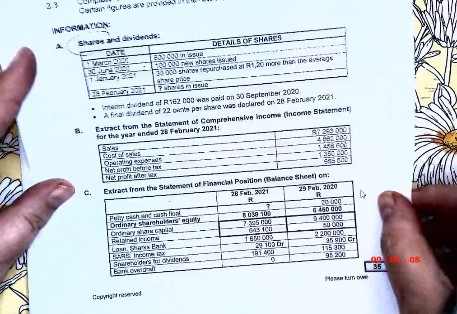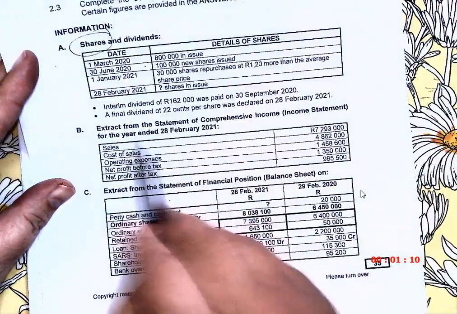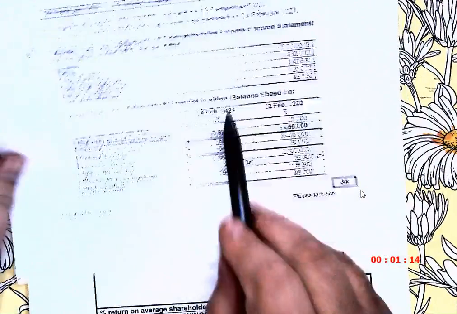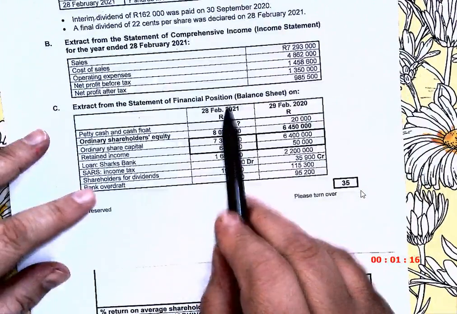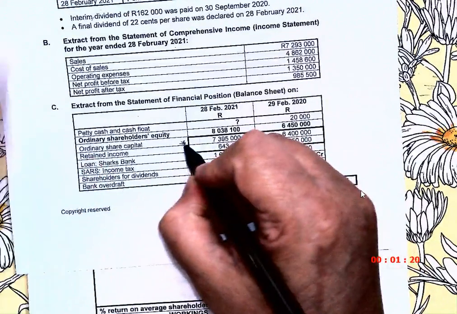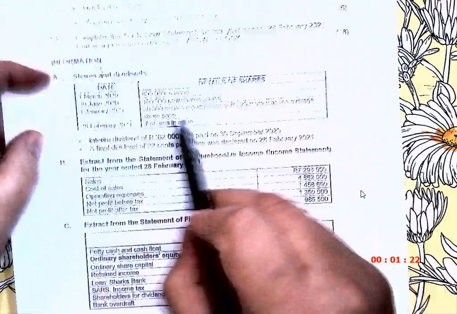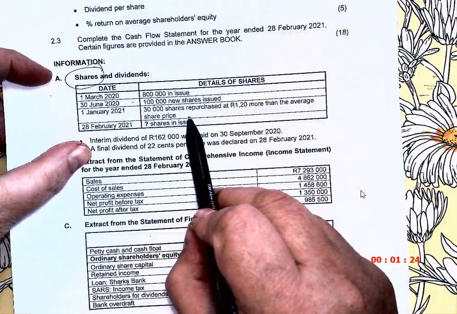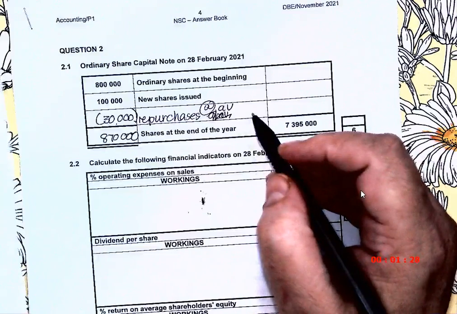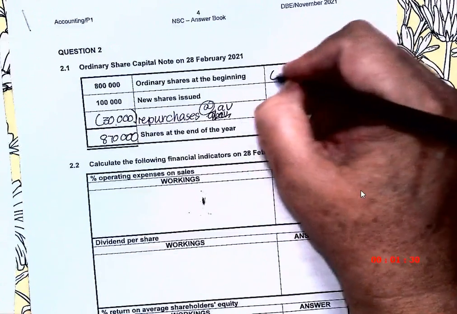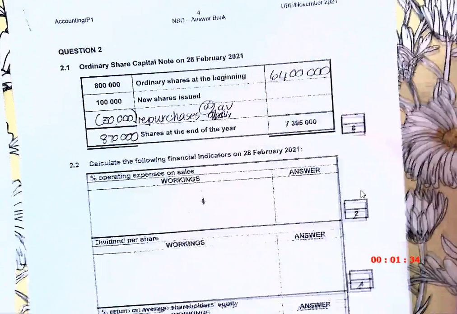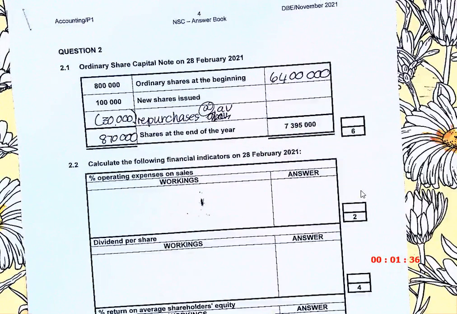Now they give me dividends. Do they give me a financial position? This is my balance sheet. Do they give me capital? Yes, they do. Is there anywhere here where they say things have not been recorded? No. So I can take this amount as the opening, and they already printed the other one as the closing. Okay, so we are sharp now.